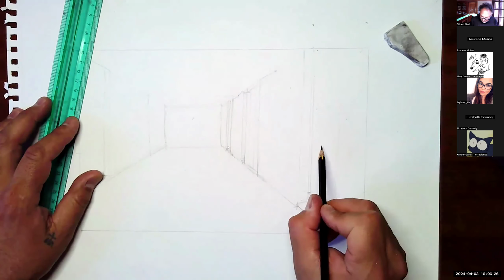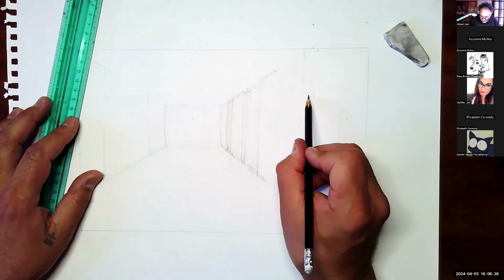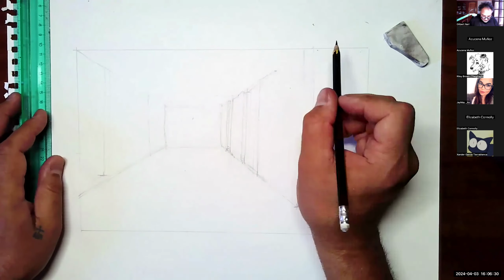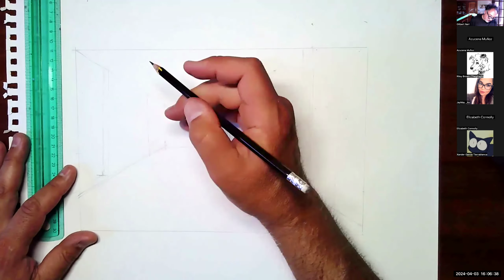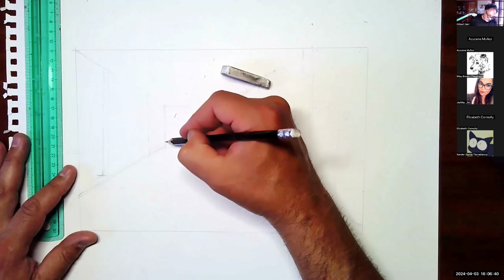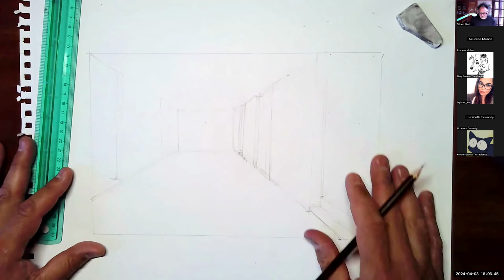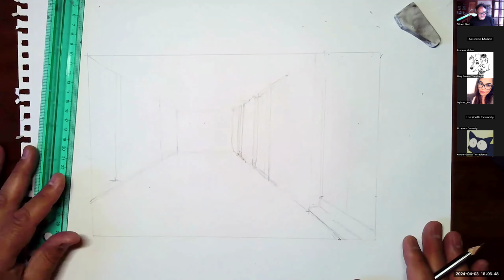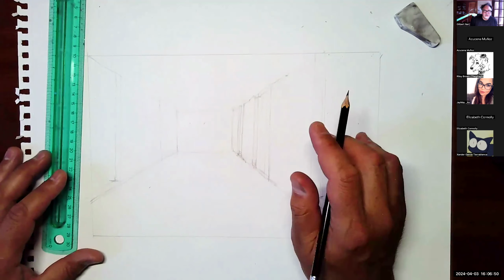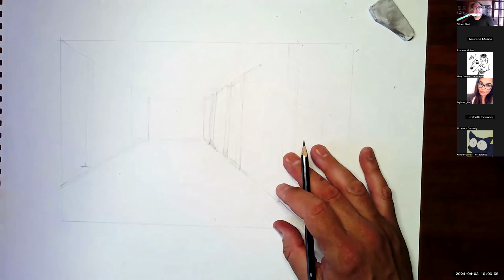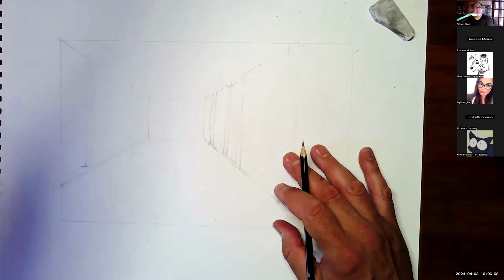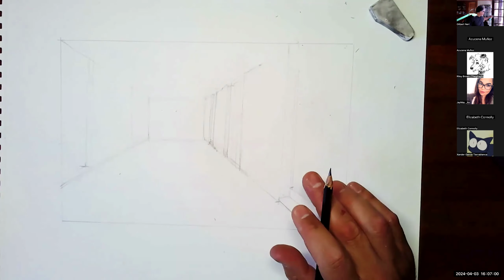So I'm trying to get the basics of the room down now. You guys can come back in and lighten up some of those lines a little bit as you go. So the first thing I want to do is establish the room, and I want to try to get the beams in there. One of the ways I can do that is I can measure, or I can use something on the page.